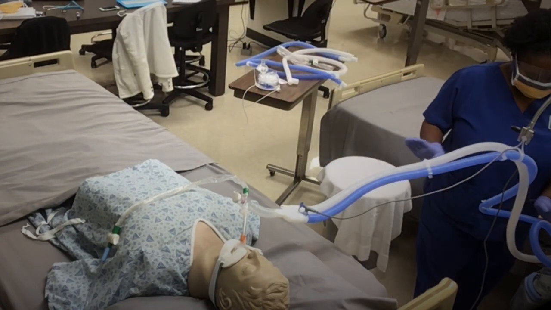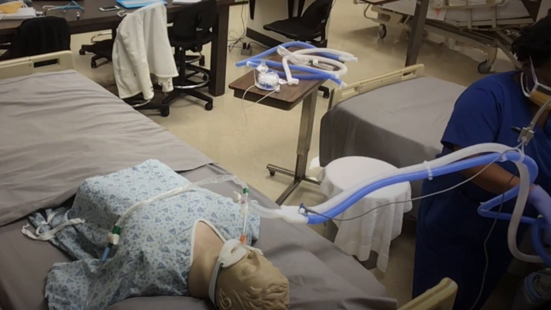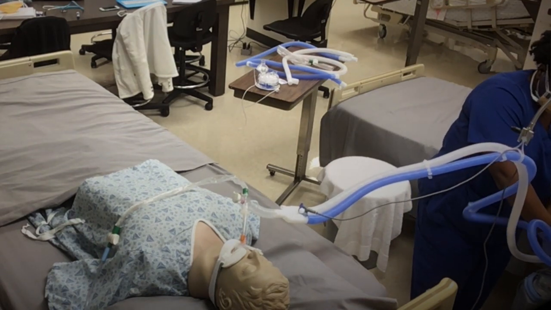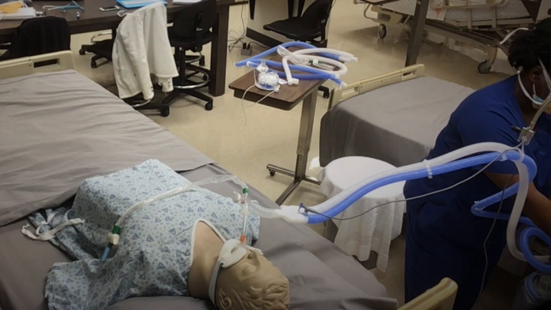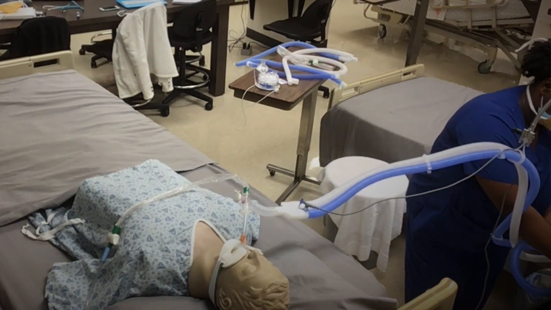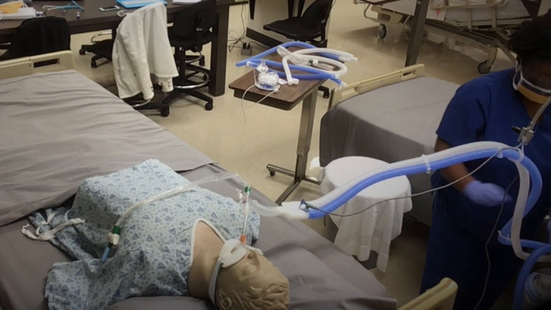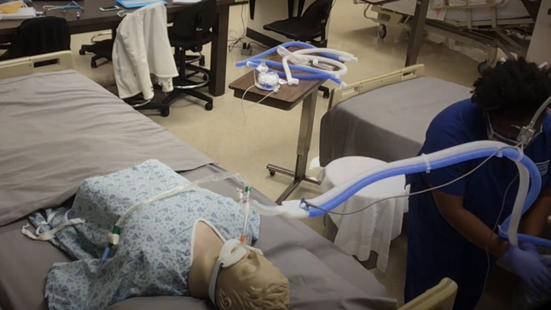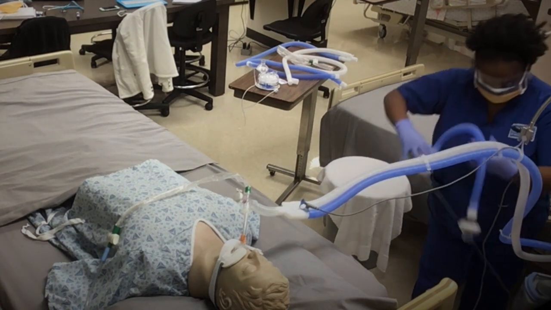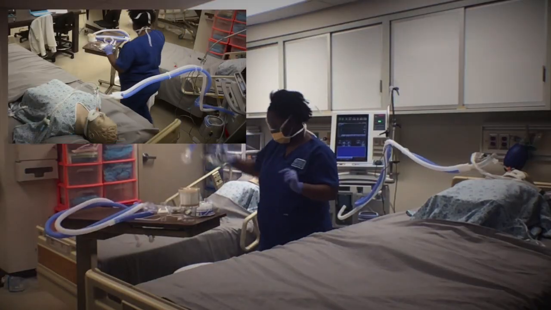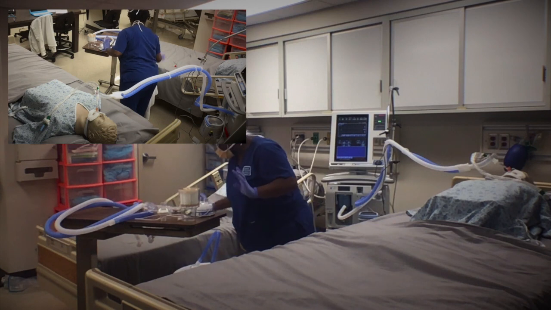So now that that is detached, I'm going to bypass my heater. And then we can remove the heater. That will go in the trash.